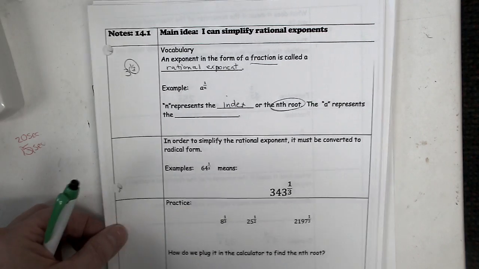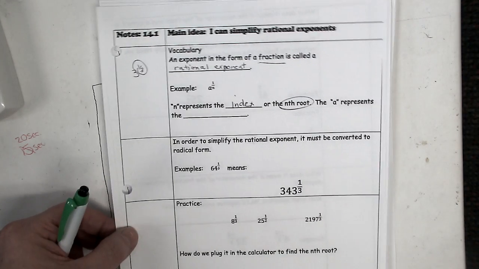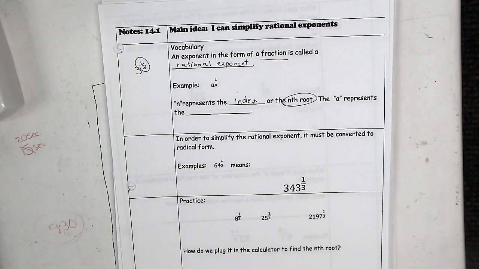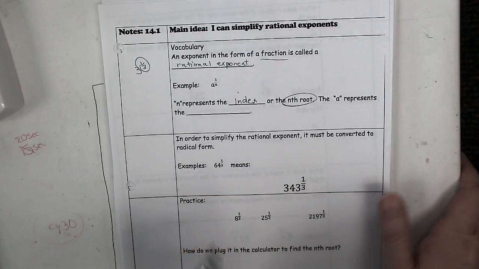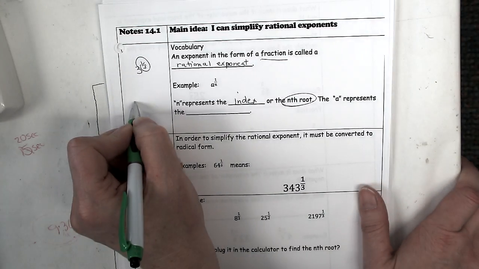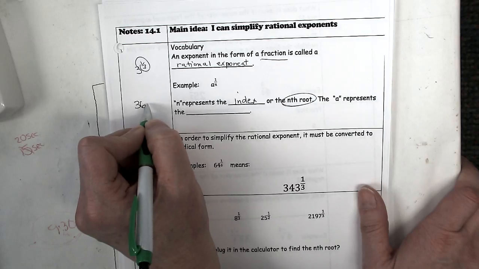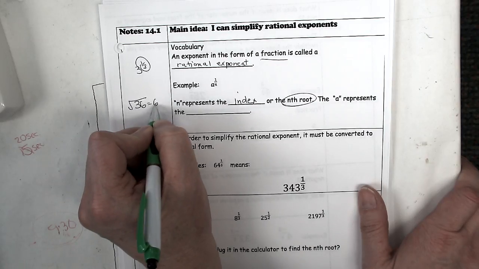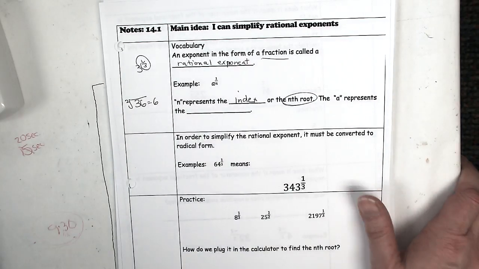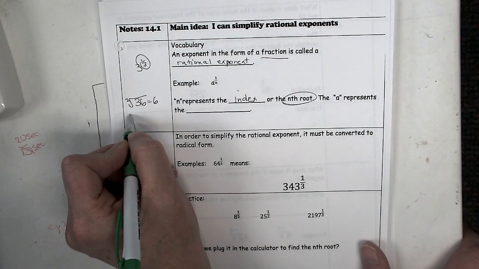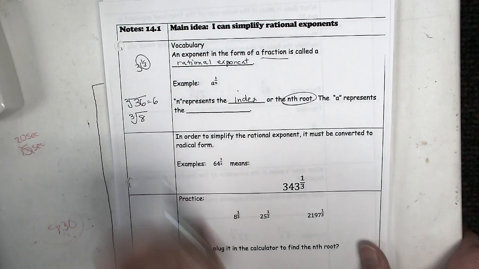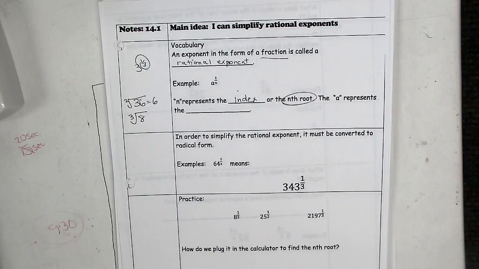If I say the square root of 36, what's the answer? 6. So the square root of 36 is 6. What if I said the third root of 8? Does anybody know what that is? That means what times what times what, the same number, is 8. What's the answer? 2. So the third root of 8 is 2.